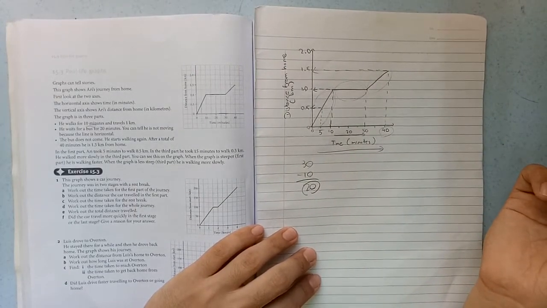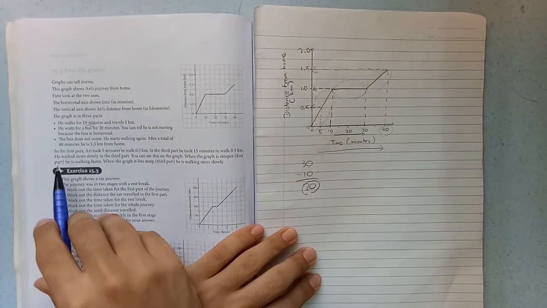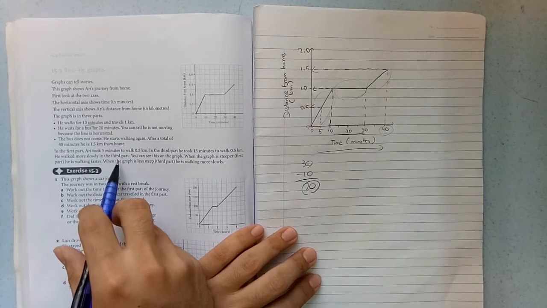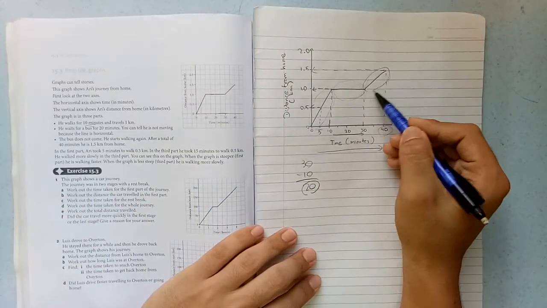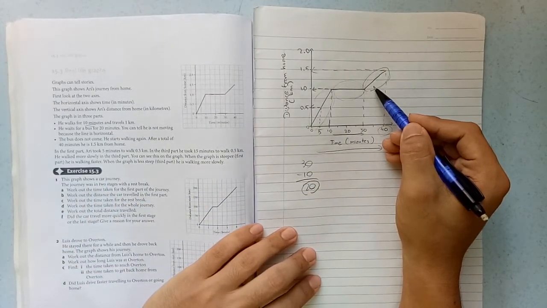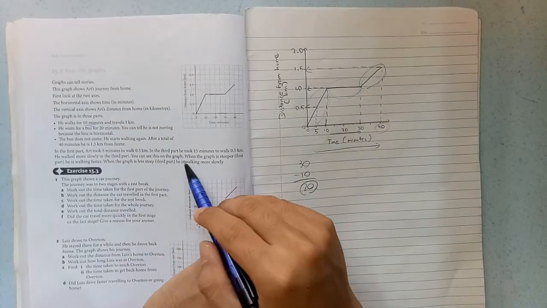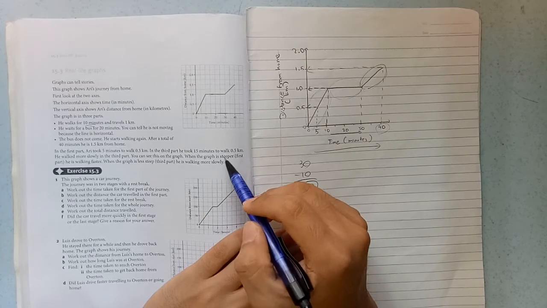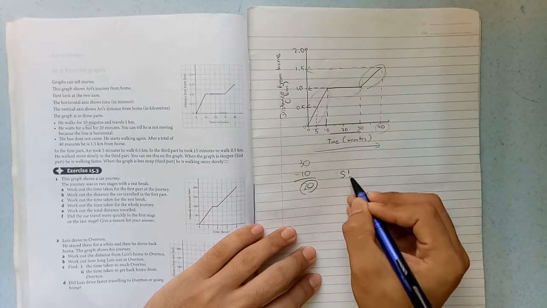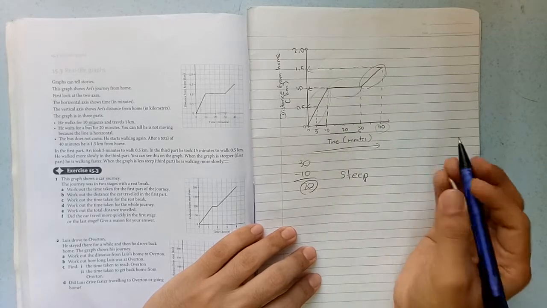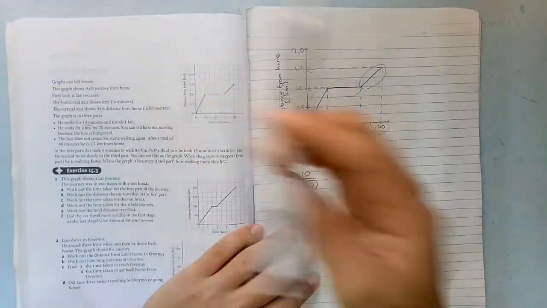Now, the next sentence: he walked more slowly in the third part. They are saying that the third part is slower than the first part. You can see this on the graph. When the graph is steeper, what does steep mean?